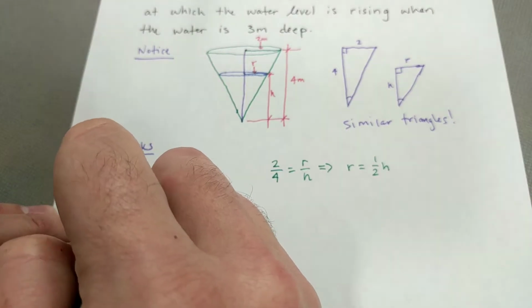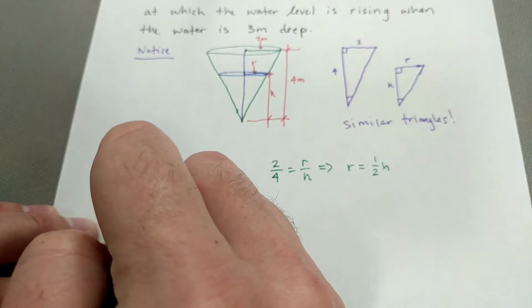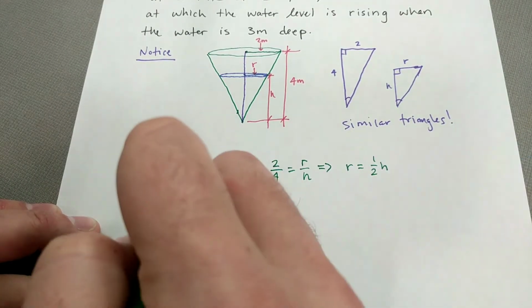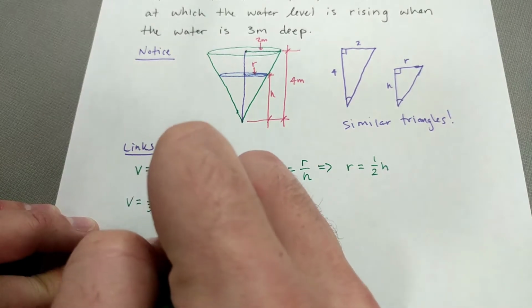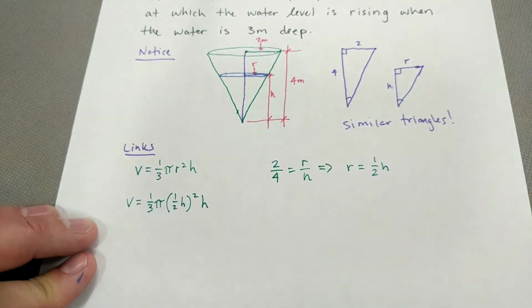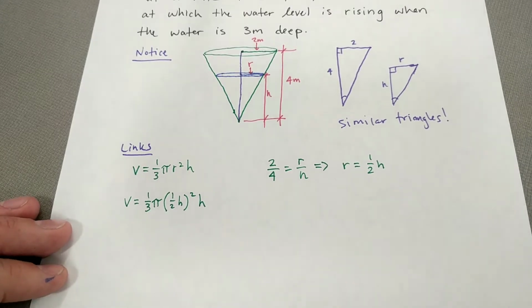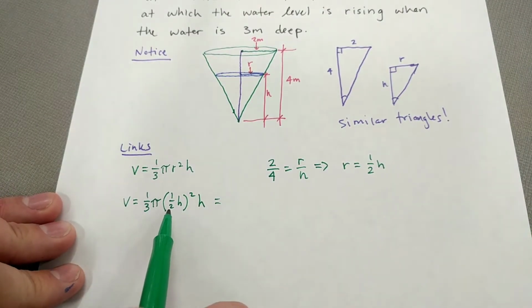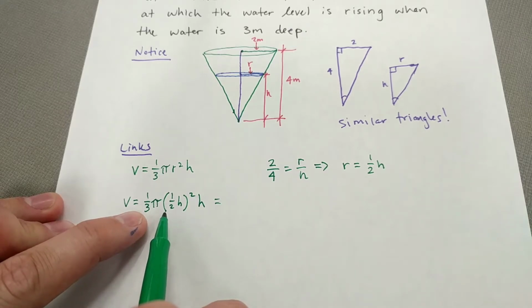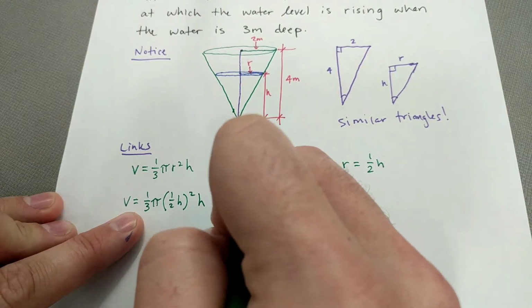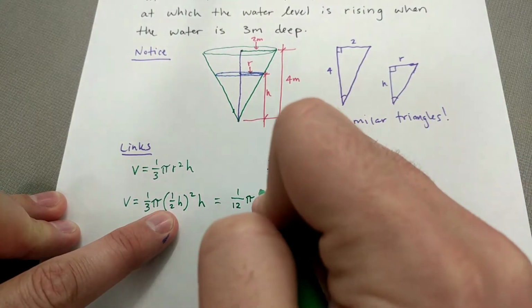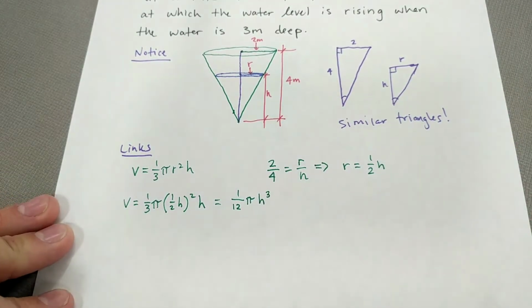So we have volume equals 1/3 pi times, not radius, we're not going to plug that in, we're going to plug in a half H squared. Let's simplify that before we move on. If we square the half and then multiply it by 1/3, we're going to get 1/12 pi, and then there's going to be H to the 3rd power.